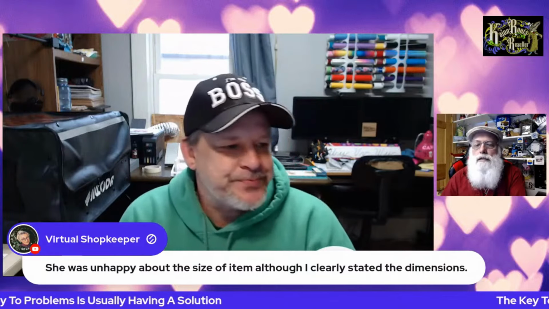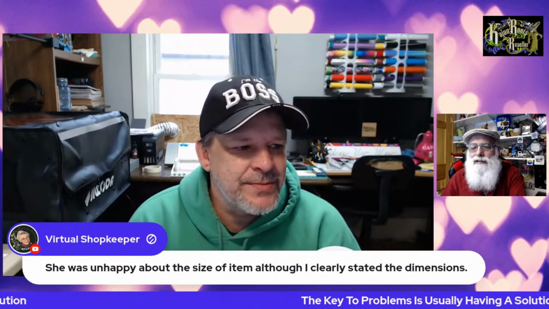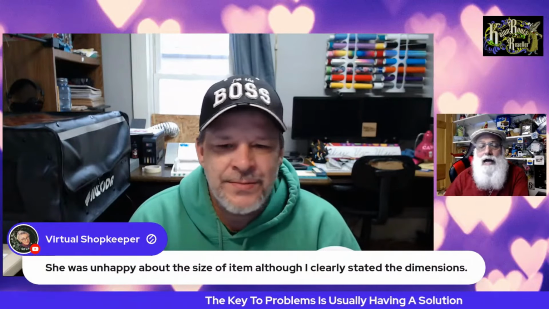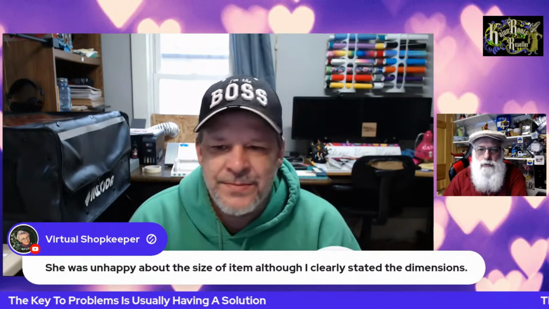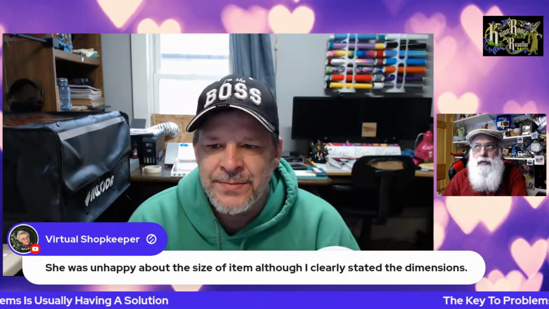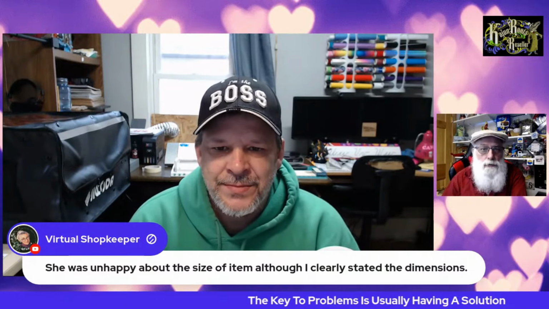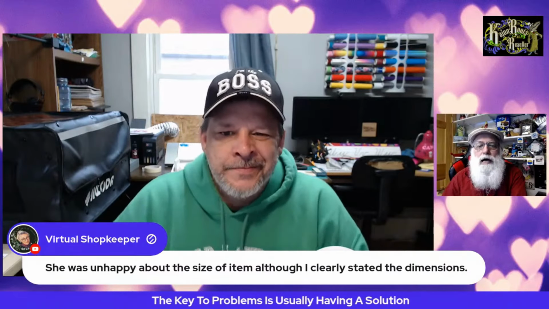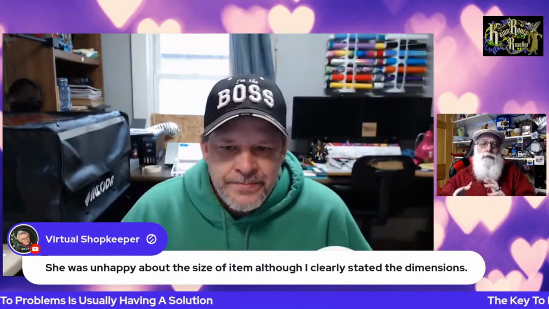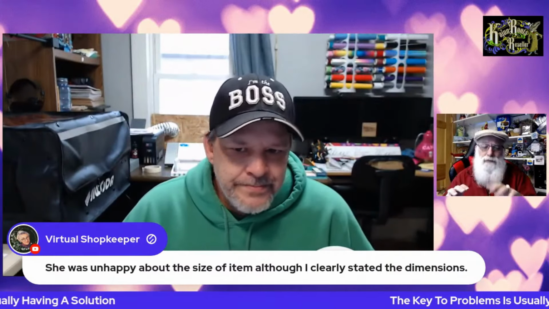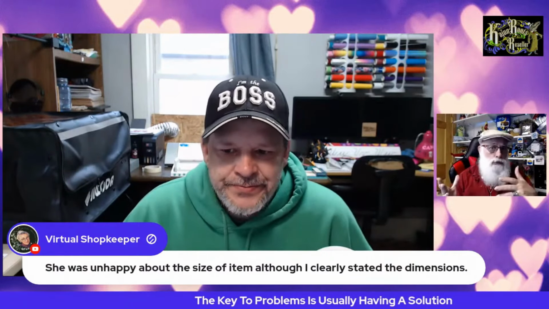Right. Didi says she was unhappy about the size of the item, although I clearly stated the dimensions. One of the things I do, like today, I just listed a pewter landing eagle that is $898, out of 2,500 pieces. It is a signed and numbered piece. Even though I have the dimensions described in the description bar, remember, a lot of people don't even go read that. Even though I do, I want to know more. I want to go check out the feedback and things like that. Some people don't do that.